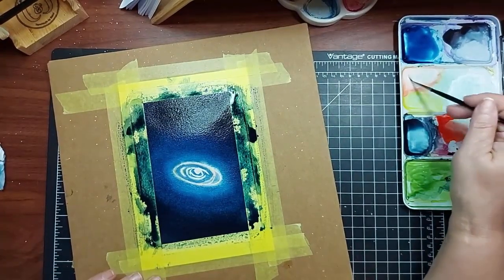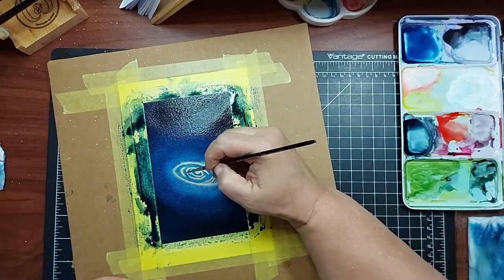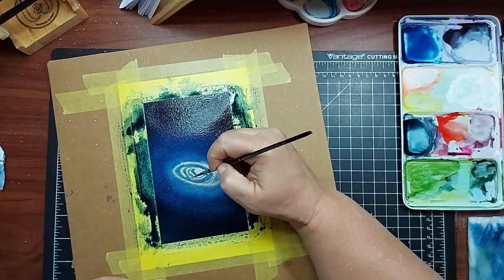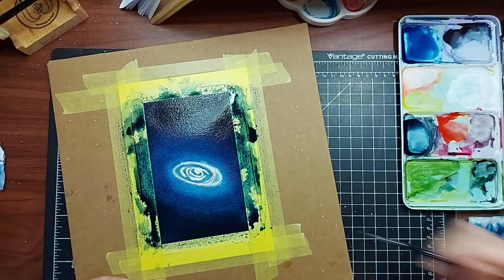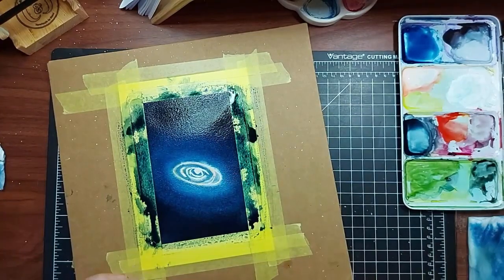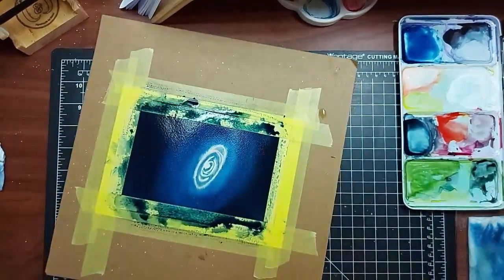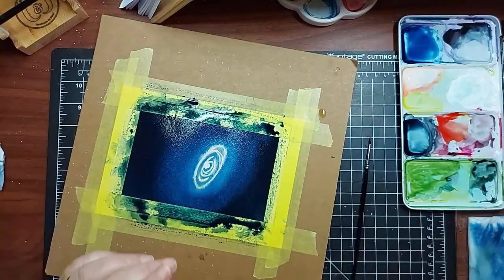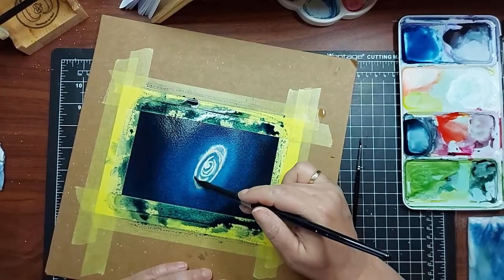And now I think I'm going to try with this peachy color and see if we can get, nope, I dried too quick. Okay. All right, I think I have no choice then to just wet it a little bit more.